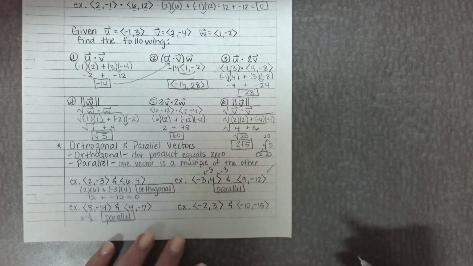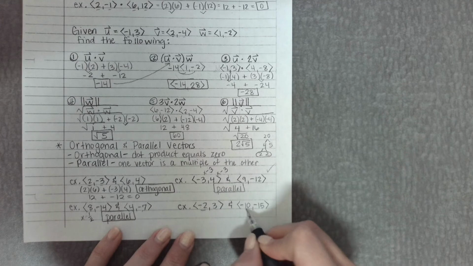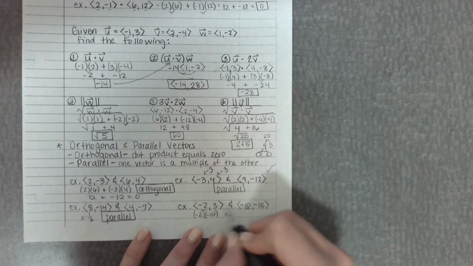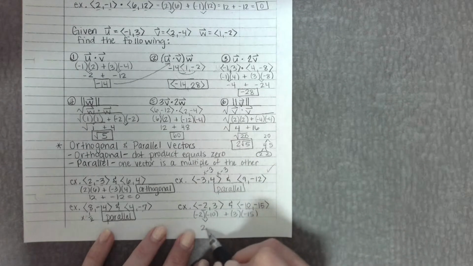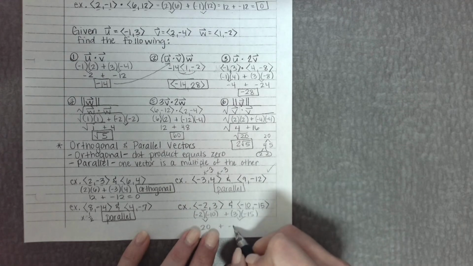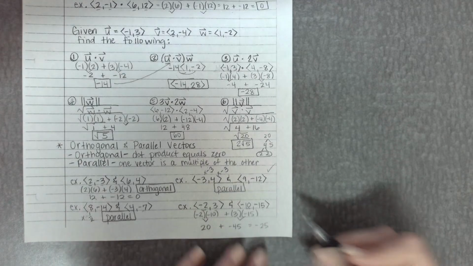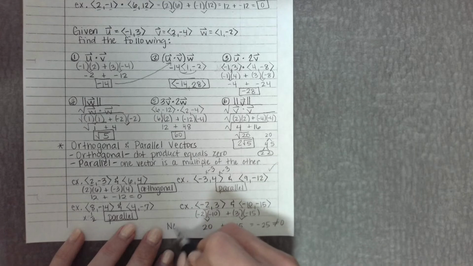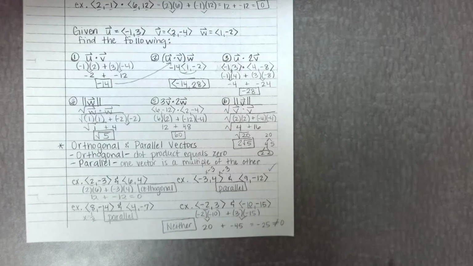So now I want to try orthogonal. I want to try the dot product and see if that works. So let's start with your x components, -2 and -10, and then your y components, 3 and -15. If I multiply these, I get 20. And if I multiply these, I get -45. Okay, so that gives me -25. That is not equal to 0. So no, these are not orthogonal. So this is neither parallel nor orthogonal.